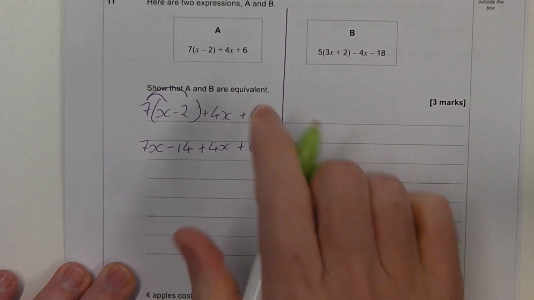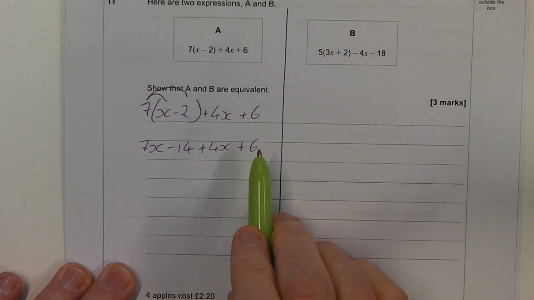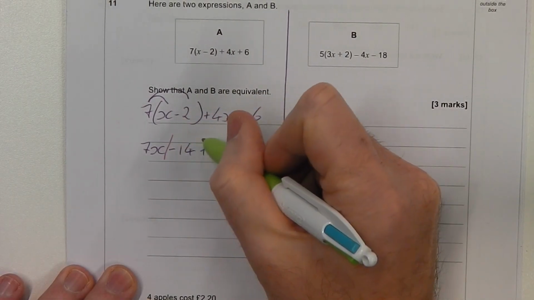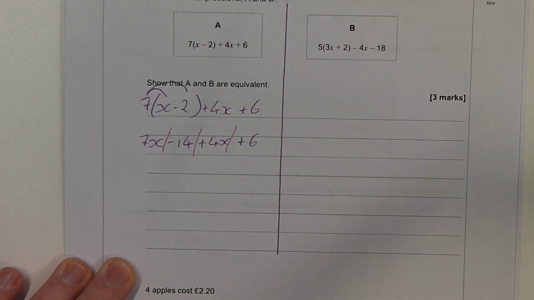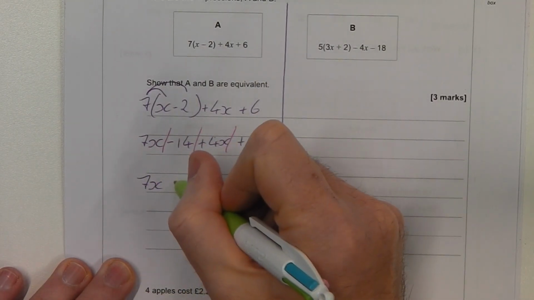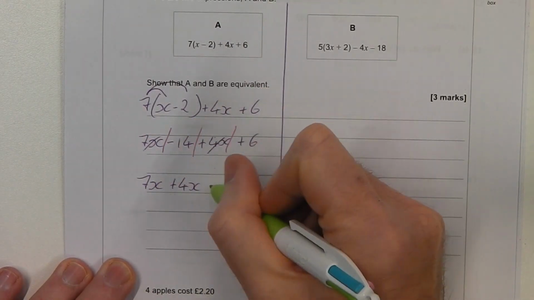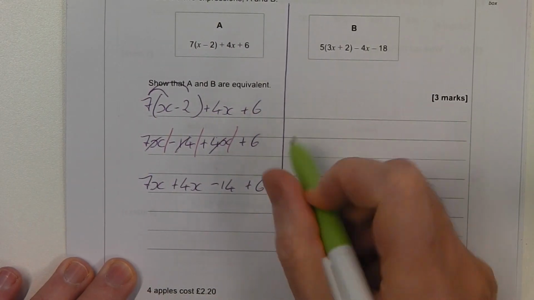Now, what I always tell you to do with these, we have no equal sign, so we're collecting like terms. Put a line after each term. 7x minus 14 plus 4x plus 6. And we can then put them in order. So I've got 7x plus 4x, and they're both used up, minus 14 plus 6.